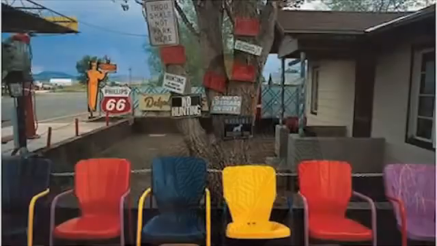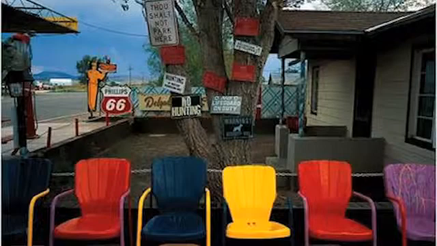Yes, you saw a red chair. What else? A blue chair. A purple chair. Did you see anything else? Okay, let us see how well you observed and what are the things that you missed.